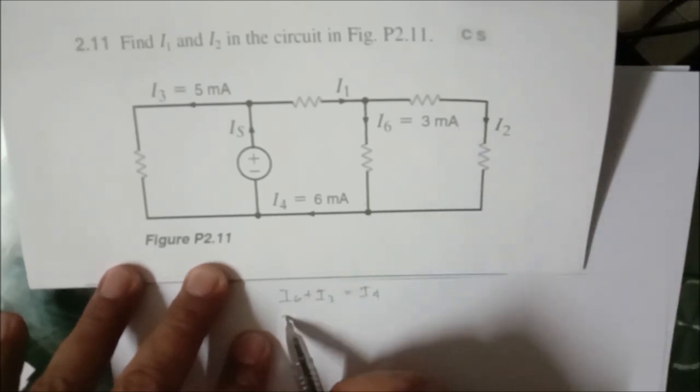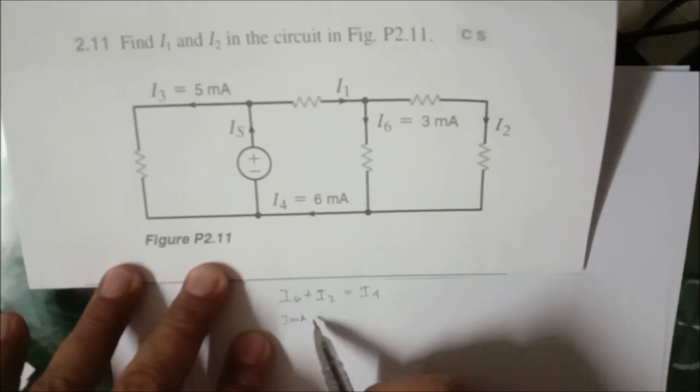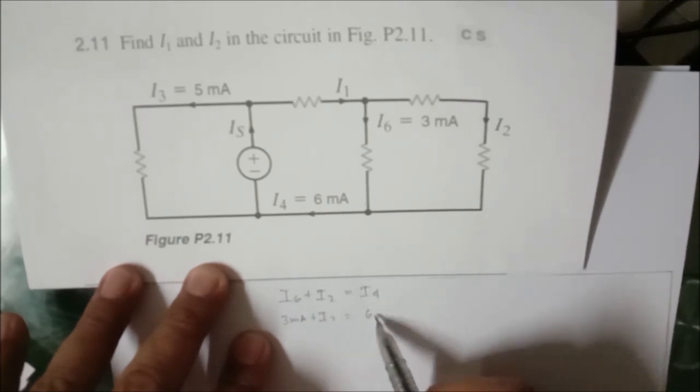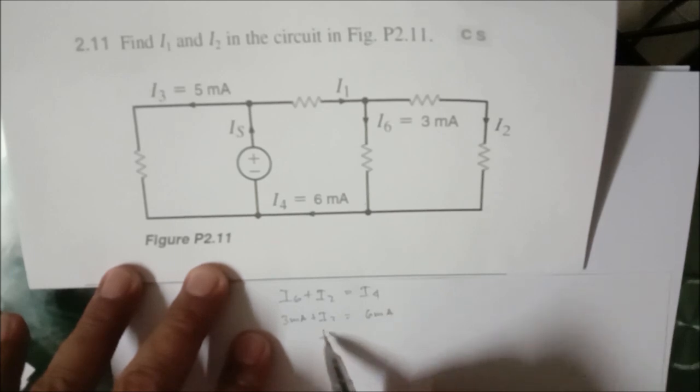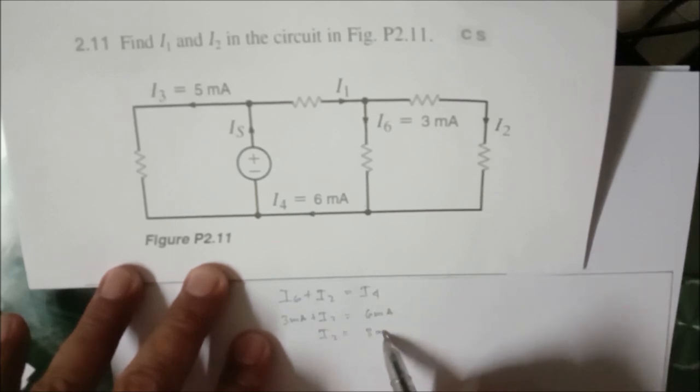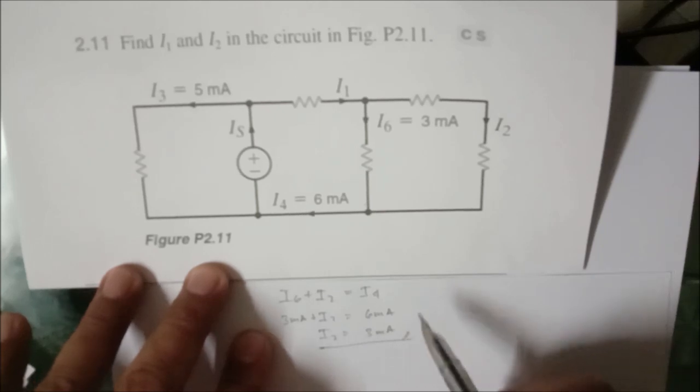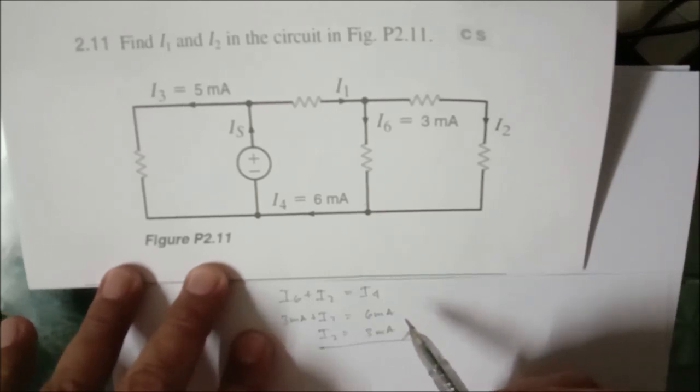I sub 6 is 3 milliamperes and I sub 2 is unknown, equal to 6 milliamperes. Therefore, I sub 2 is equivalent to 3 milliamperes. So, nasagot na natin si I sub 2.